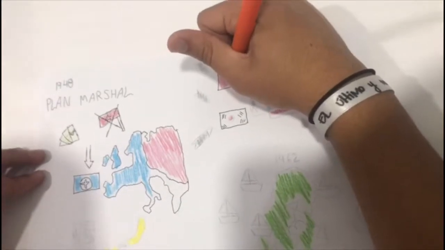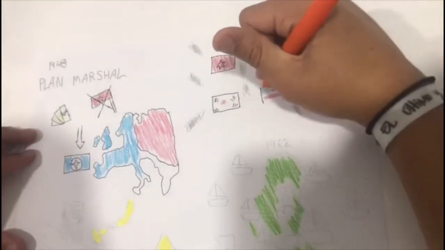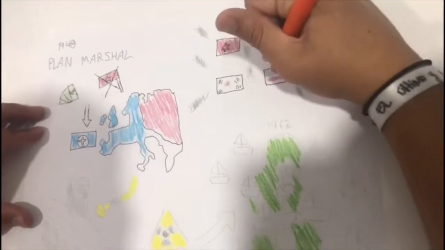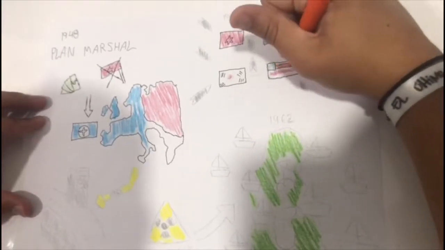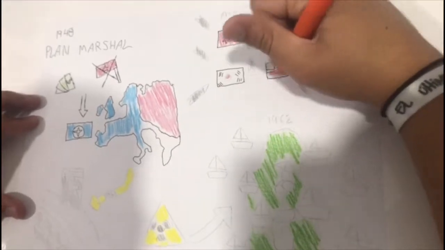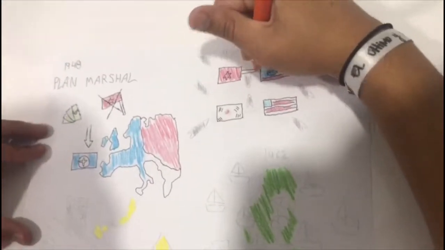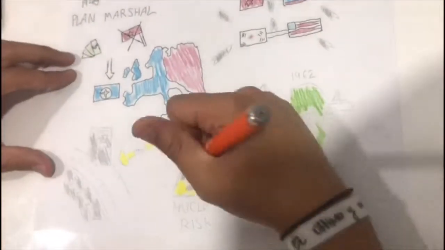Now we're seeing what happened in Korea. This is the Korean War between 1950 and 1953. The United States supported South Korea and the Soviet Union, North Korea. This was an actual war where casualties happened.